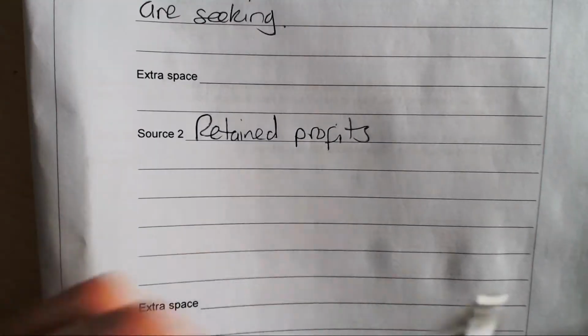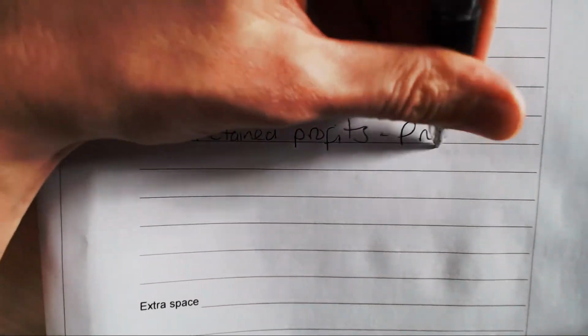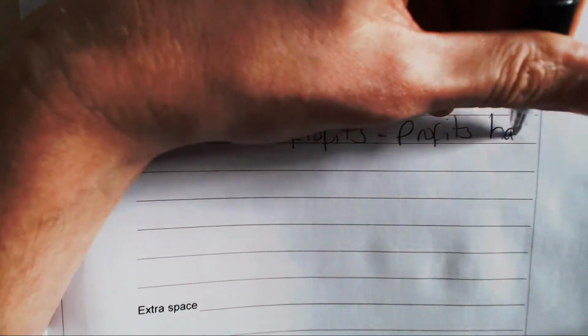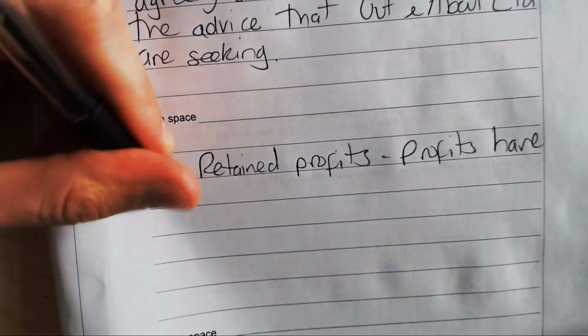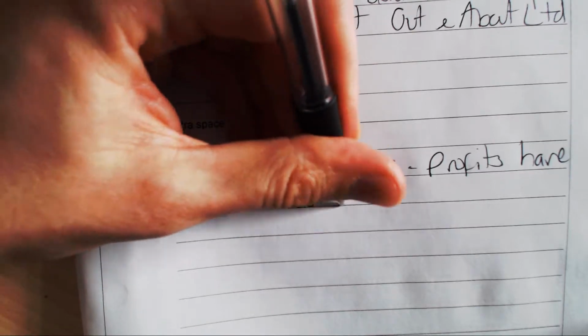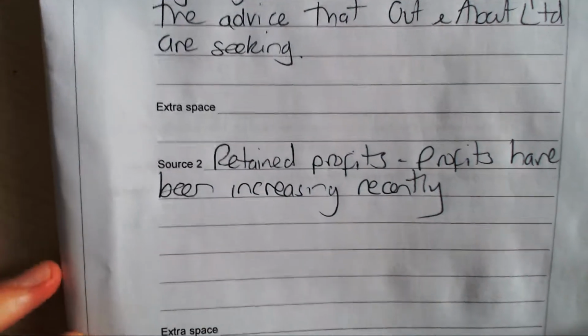So retained profits, and I'll start with saying profits have been increasing recently. Now there, I think, is my first mark.